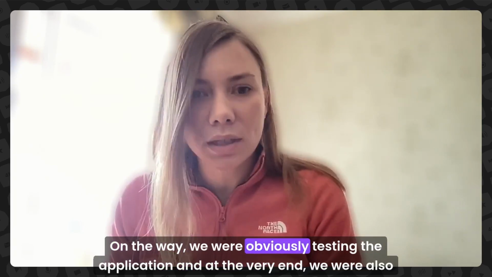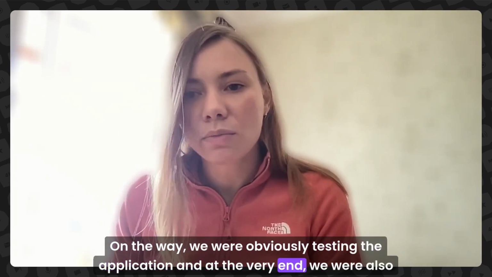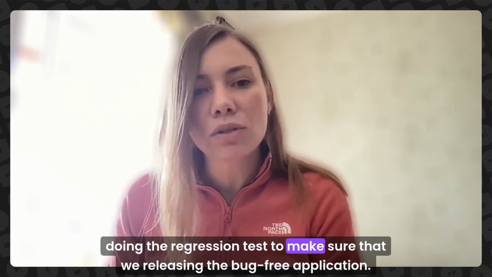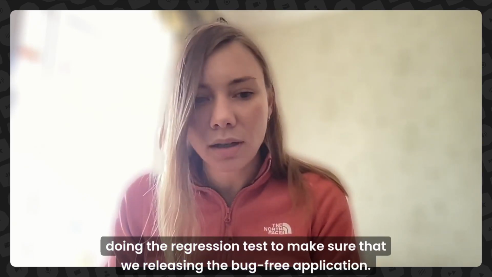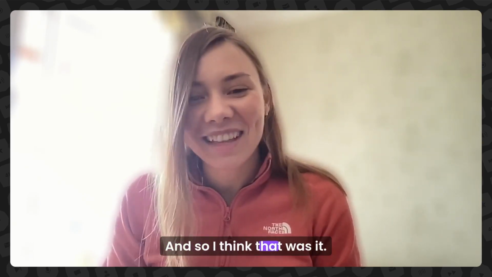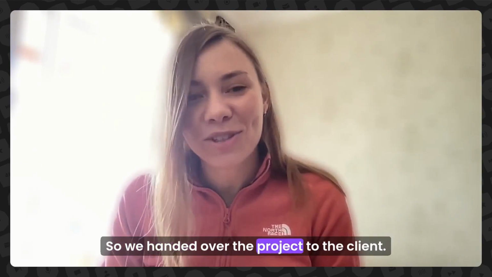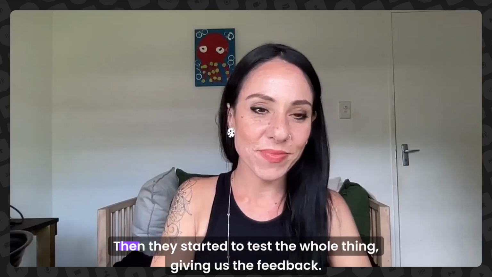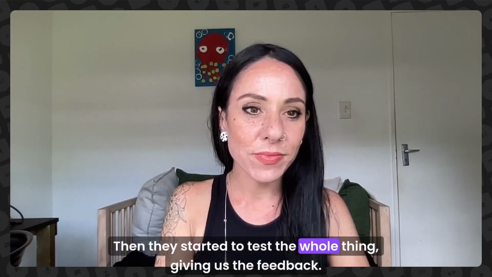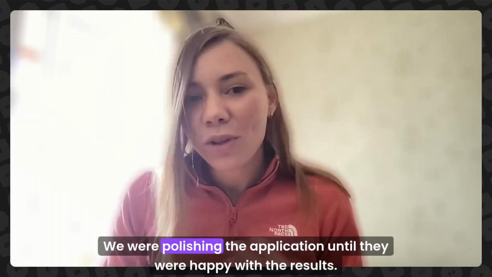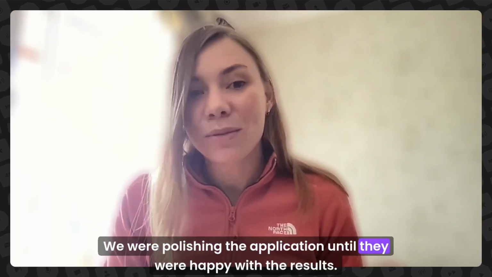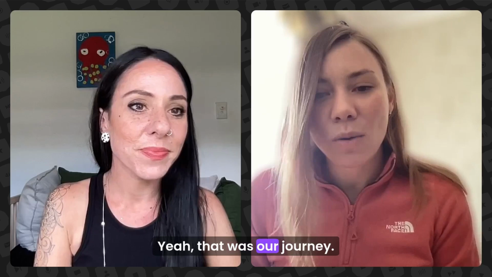On the way, we were obviously testing the application. And at the very end, we were also doing the regression test to make sure that we are releasing a bug-free application. And so I think that was it. So we handed over the project to the client. They went to their clients, and then they started to test the whole thing, giving us the feedback. We were polishing the application until they were happy with their results. Yeah, that was our journey.